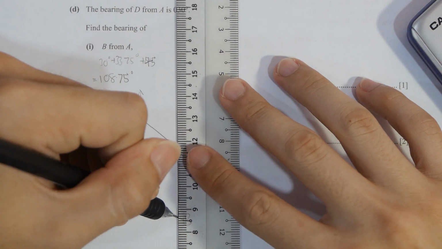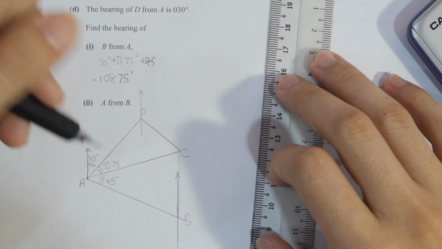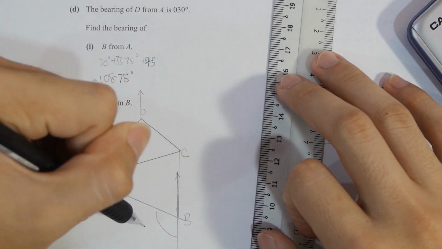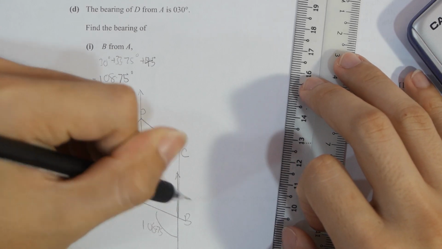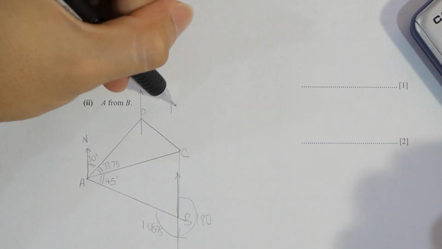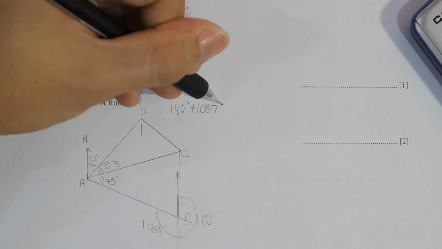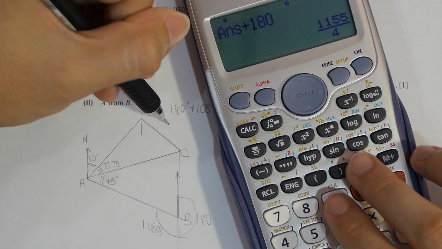Whereby for you to find A from B, simply add 180 to the result, because it is a straight line, as you can see from what I have drawn.